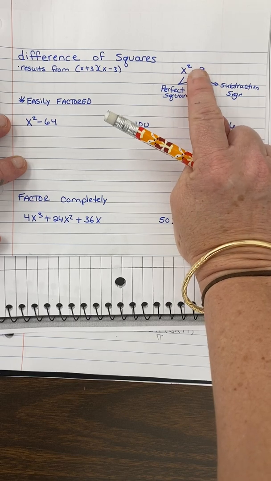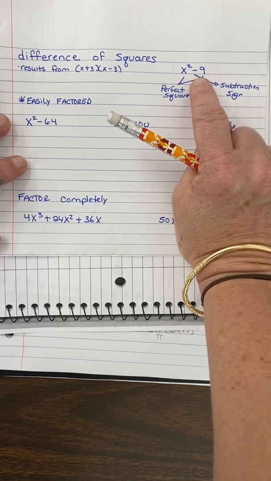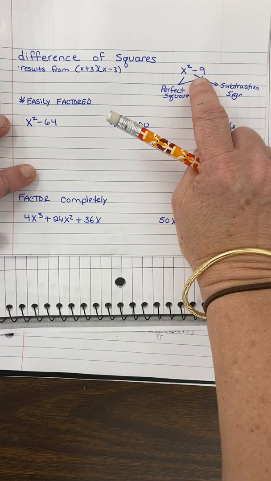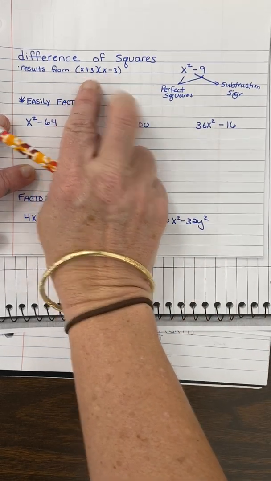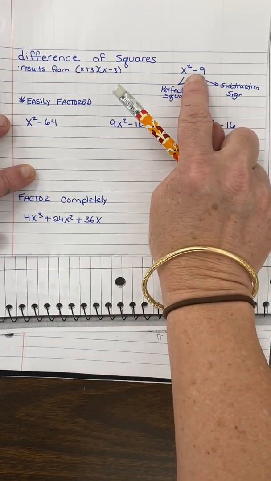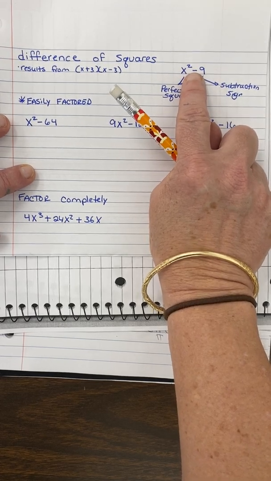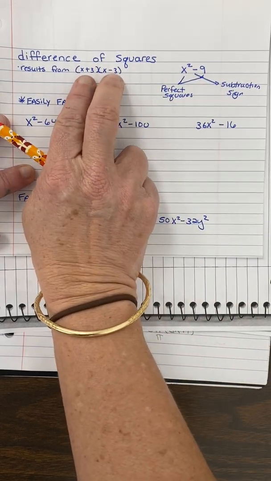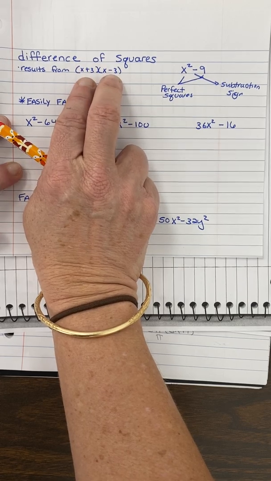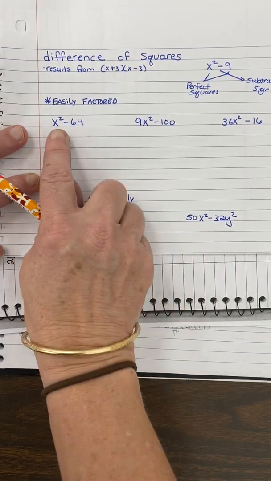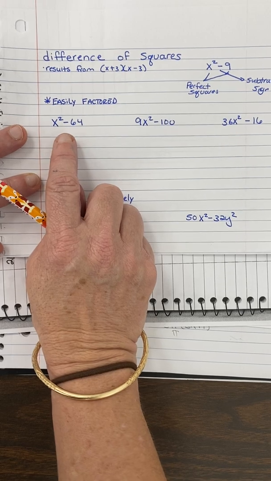So whenever I see a binomial, I check for that. It's usually pretty easy to see. And look at the answer. When I have a difference of squares, my answer is the same exact thing, one's a plus, one's a minus. Super easy to factor and pretty easy to recognize.